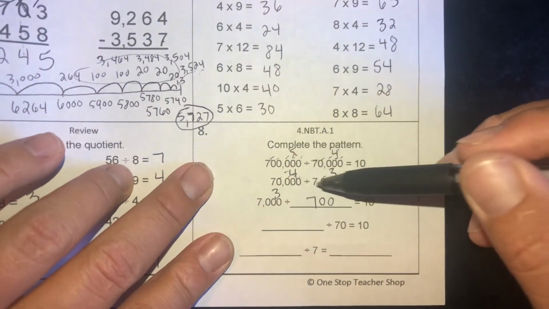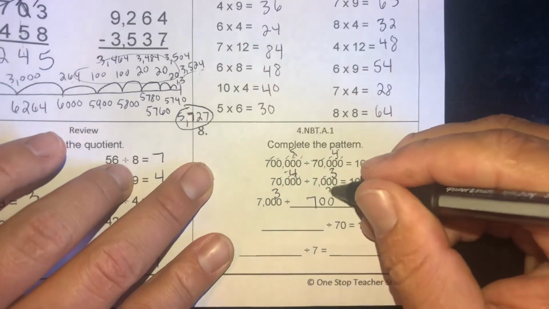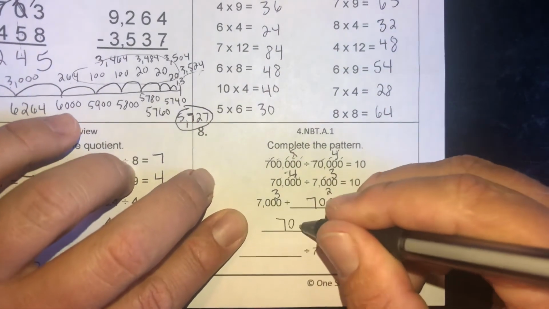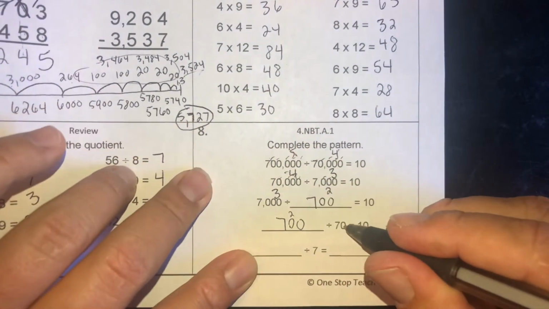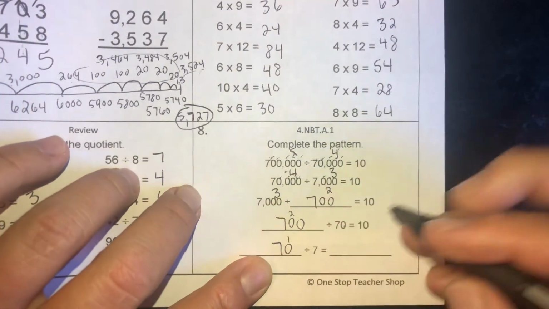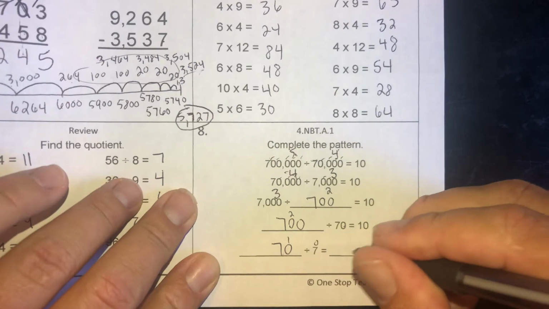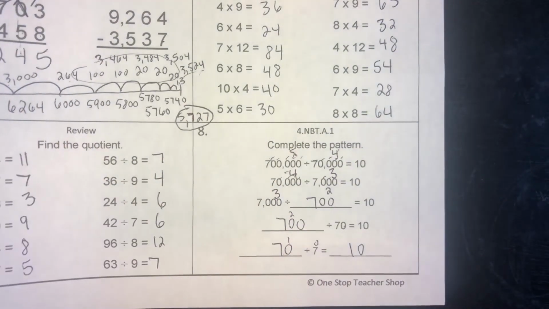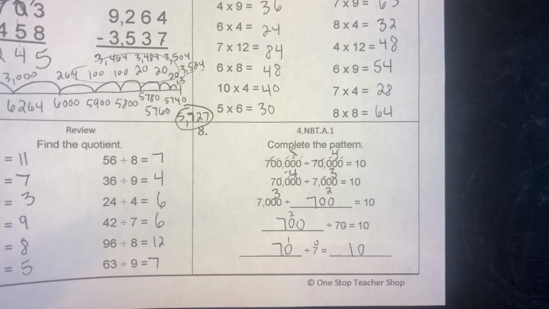As you can see the pattern. 5, 4, 4, 3, 3, 2. And now you have 2. And then you have 1. And then 0. And the answer is still going to be 10 all the way down. So there's the pattern for number 8. Okay, that is the math quiz. Let's go ahead and look at the comprehension now.